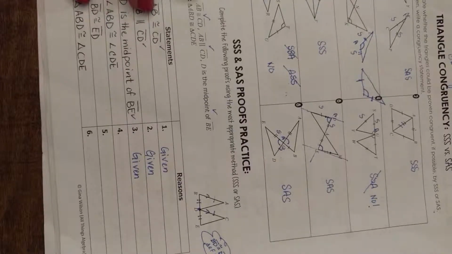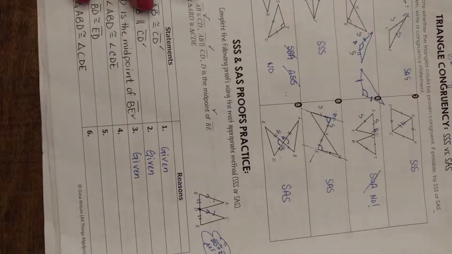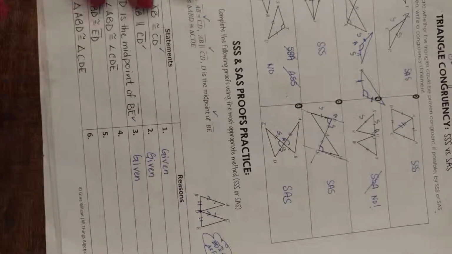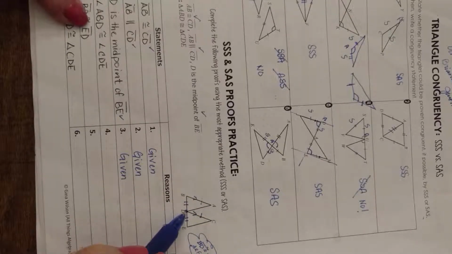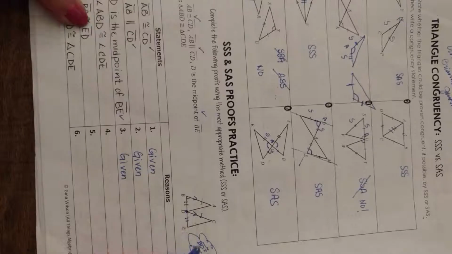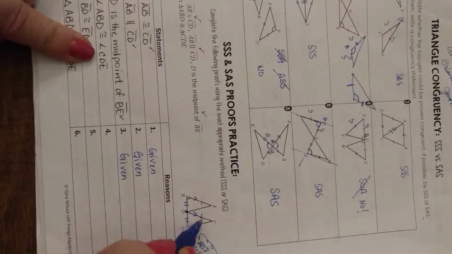Okay, now I have a feeling that those parallel lines are going to do something for us also. But let's wait and see what it says in the proof, and that'll give us a hint which angles it's going to be. Okay, so we have for step 4, angle ABD, mark it, is congruent to angle CDE. Mark that.